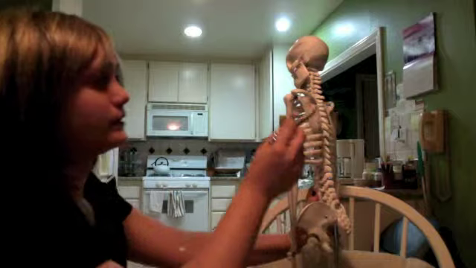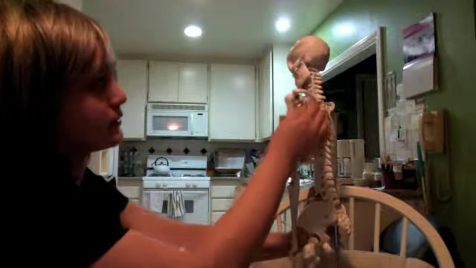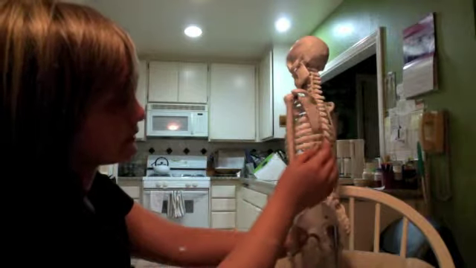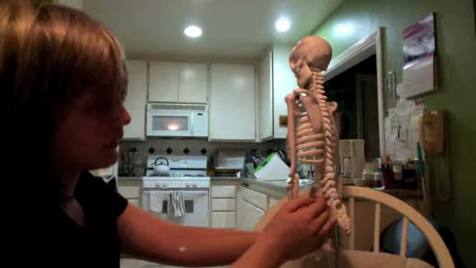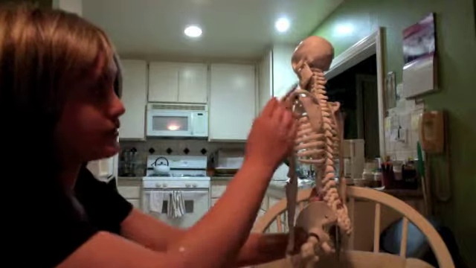So now onto the vertebral column. There's four curves. There's the cervical curve, the thoracic, the lumbar, and the sacral. The two primary are the thoracic and sacral, and secondary are cervical and lumbar.